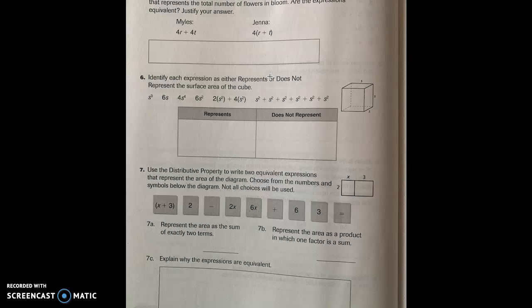On question number 6, they want to know which of these expressions represent the surface area of the cube. Remember, to find the surface area, you have to find the area of all 6 sides of this cube. S stands for side length of the cube. So which of these represent the surface area, how I could find it, and which do not?